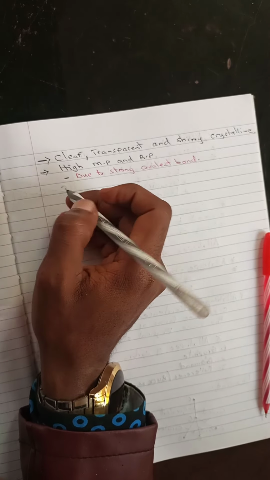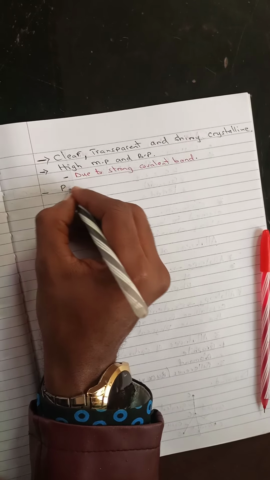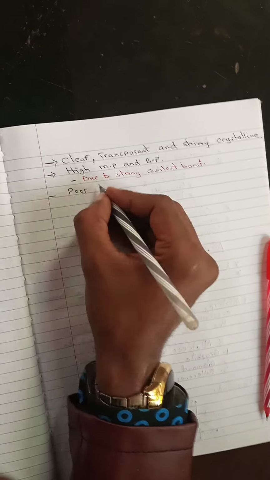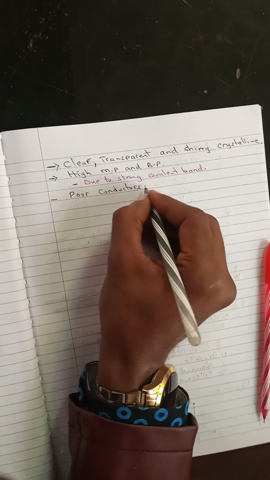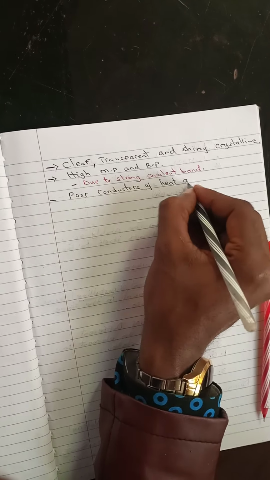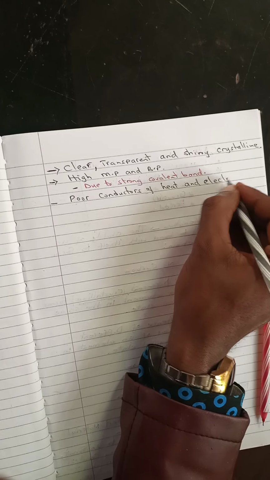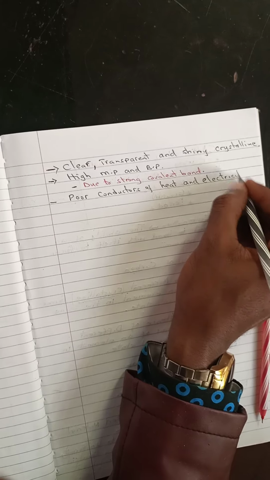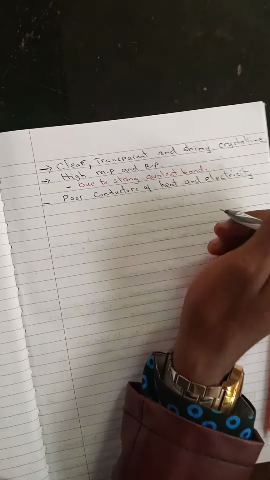Another property we are going to discuss about this diamond is that they are poor conductors of heat and electricity.